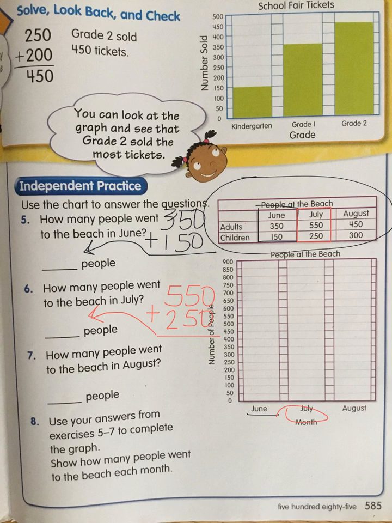And number 7, August. I'm going to use blue. How many people went to the beach in August? 450 adults and 300 children. Those are both people, so I'm going to have to add to see how many in all. 300. And then my answer is going to go right there. That might be a mental math one you could do. And then I need to graph.